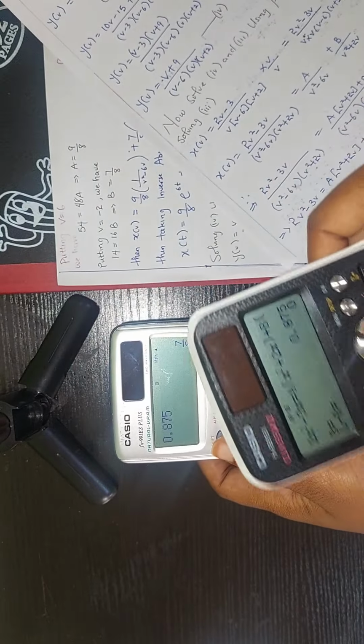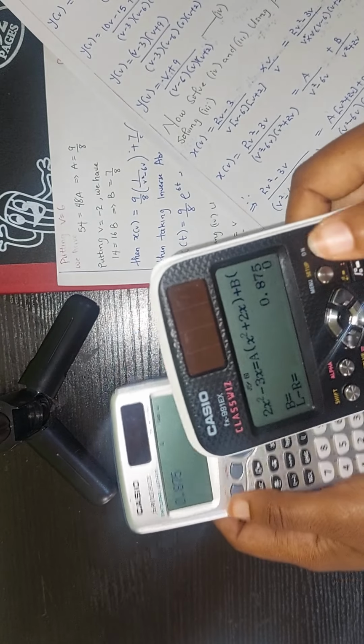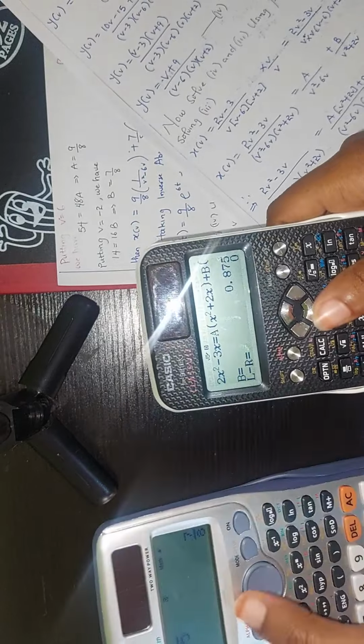Can you see? I'll still explain this in my videos. I'll do an explanation on this alone in my video. So you can use your calculator to solve partial fraction, and I'm going to show that in my next video.